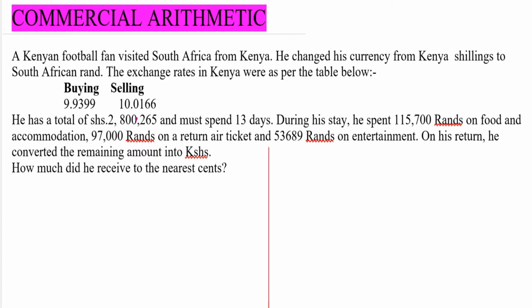During his stay, he spent 115,700 rands on food and accommodation, 97,000 rands on return air ticket, and 53,689 rands on entertainment. On his return, he converted the remaining amount into Kenyan shilling. How much did he receive to the nearest cent? So we go to the start.